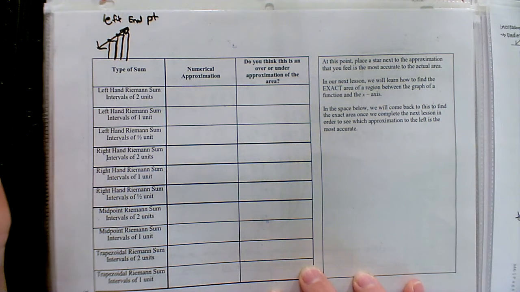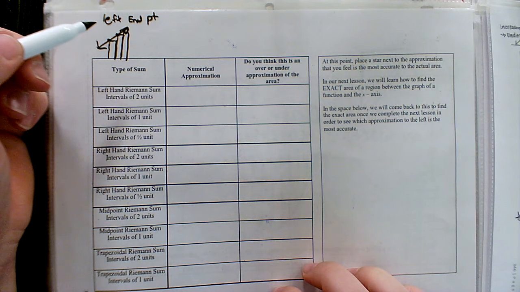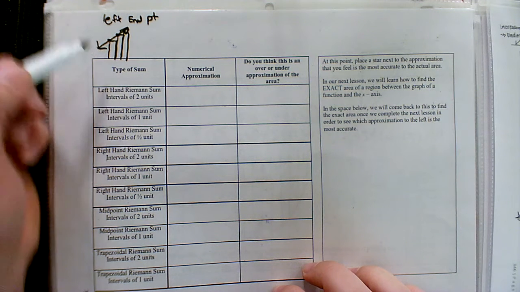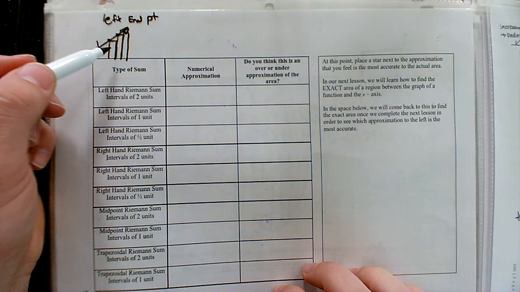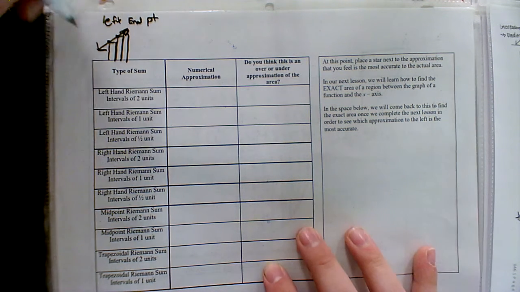If you start drawing your boxes on the left-hand side, like we did on the first few examples, remember that left-hand side was on the curve. I'm just giving some random example of this. So if you have a left endpoint, and this is increasing, is this an over or underestimation? It's an underestimate.